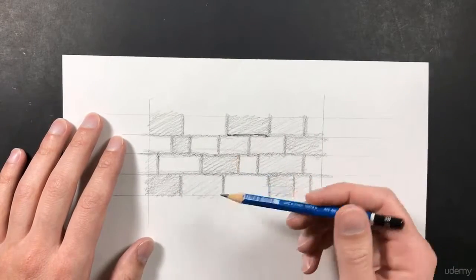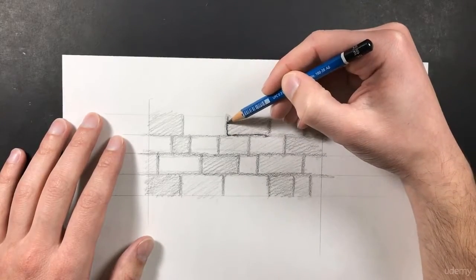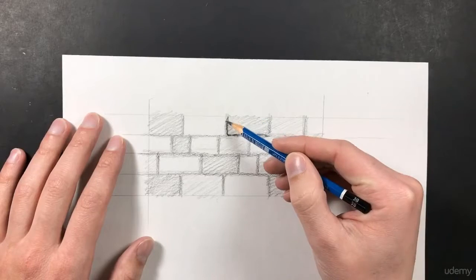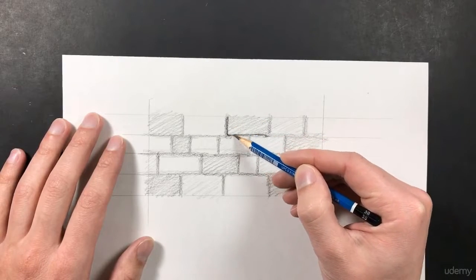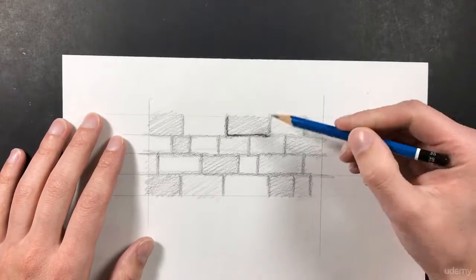And then I'm noticing that the light appears to be coming more from this direction, so I'm going to go ahead and add in a shadow on that side. And then I want to go ahead and slowly fade that in so it's not such a hard line. And then I'm going to go ahead and do that to all of my bricks.